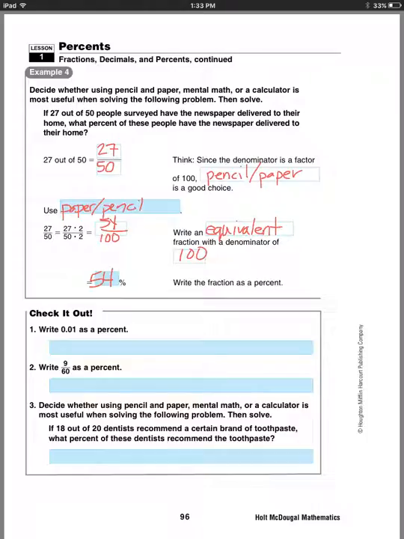So go through and do your check it out and get them checked. On 2, if you can't get your denominator to equal 100, you just use a calculator.